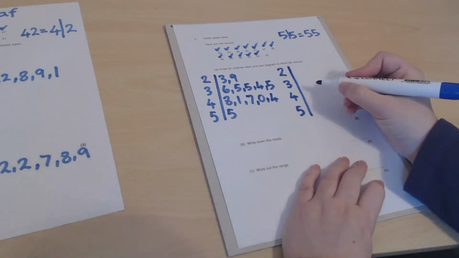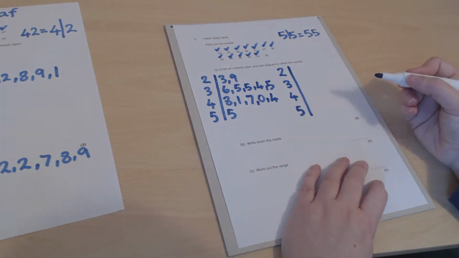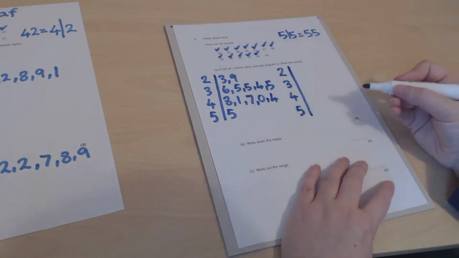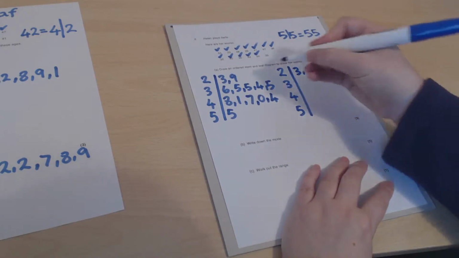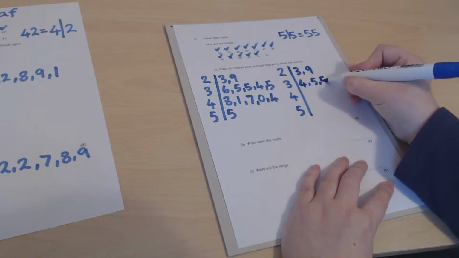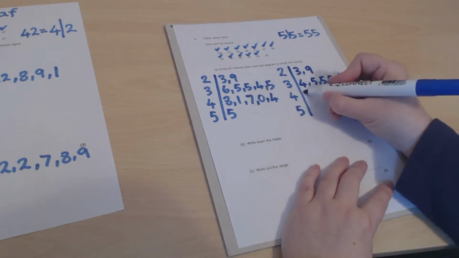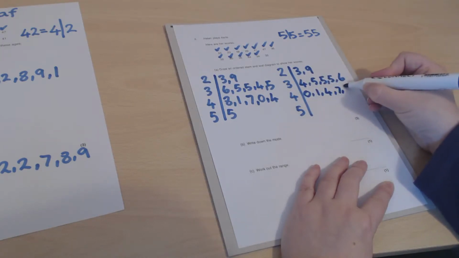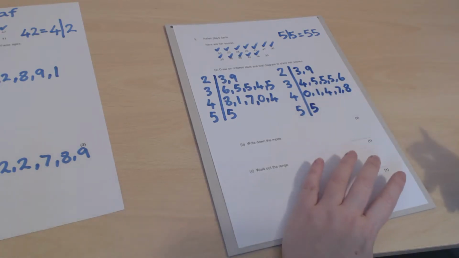So if they've already drawn you a line and whatnot on your paper, then use that for the finished one rather than the first one. So 2, they happen to be in the right order anyway, but here we need the 4 first, then the 3 5s, and then the 6. Here we need 0, 1, 4, 7, 8, and then last of all that one's just got a 5.